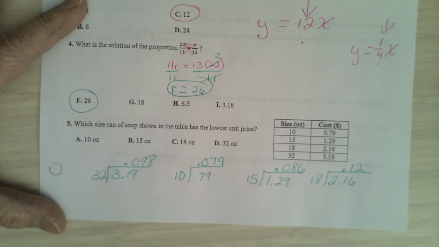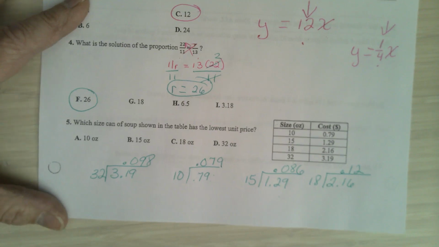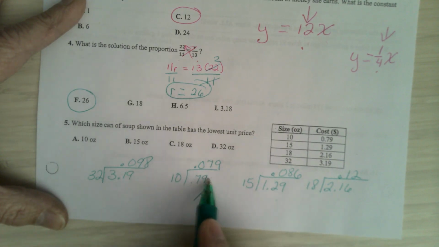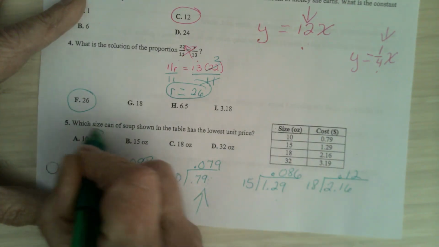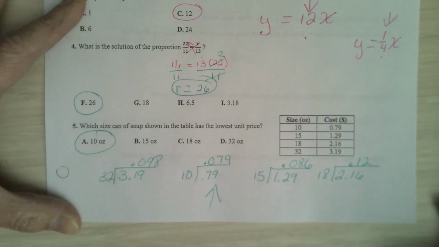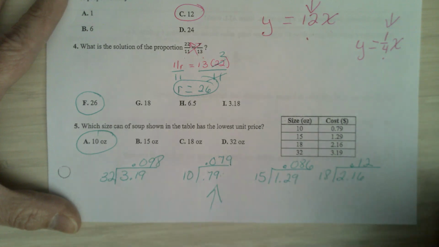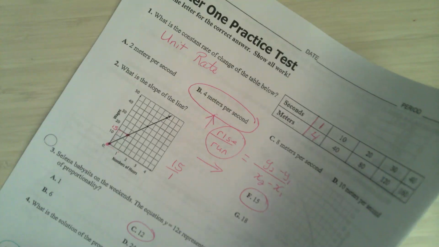So which one had the best deal? The one that is the cheapest is this one. This is the smallest of all of those numbers, so the answer is A. Are there any questions on how to do the problems on this worksheet so far? All of these types of questions will be on your test tomorrow. Let's go to the next page.